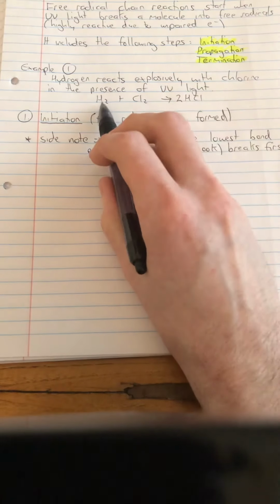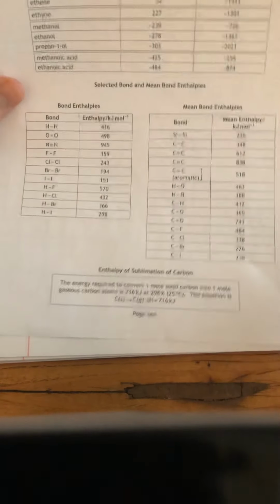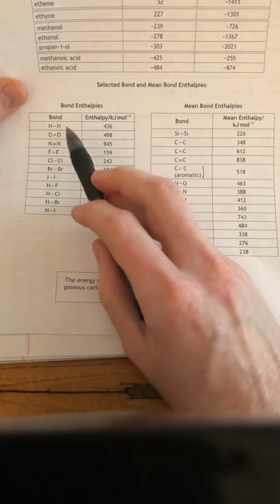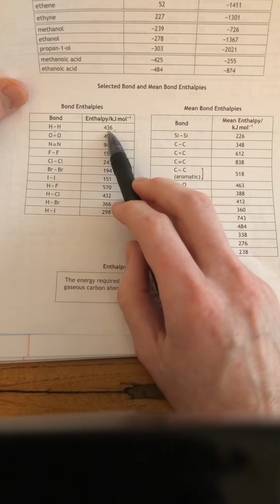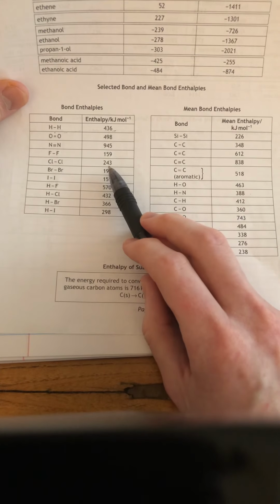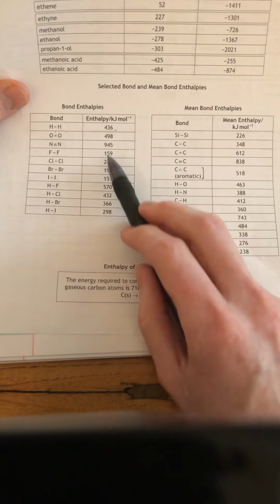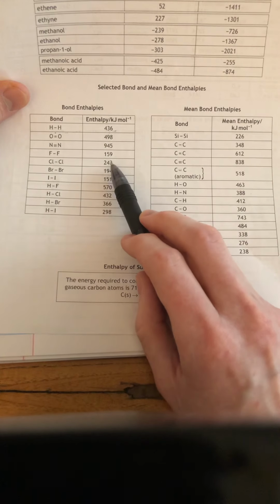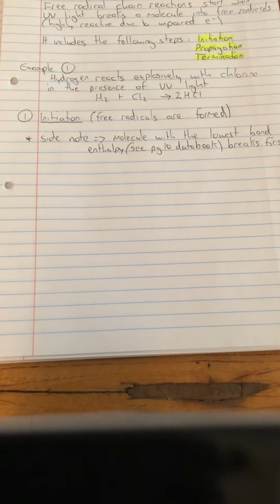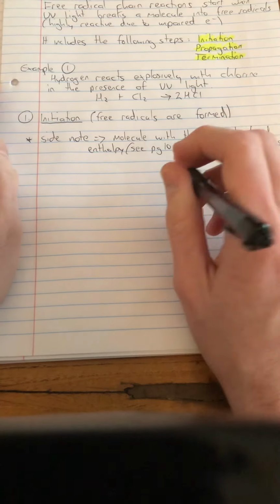So I just so happen to have a data book here. Between hydrogen and chlorine, let's look at our bond enthalpy. Page 10: hydrogen, H-H, is 436. Chlorine is 243. Because chlorine has the lowest bond enthalpy, that's the one that breaks first. So we're going to focus on that.